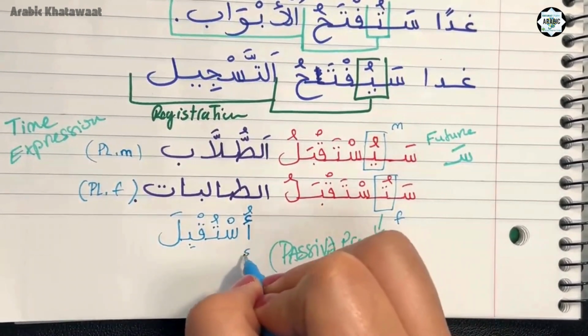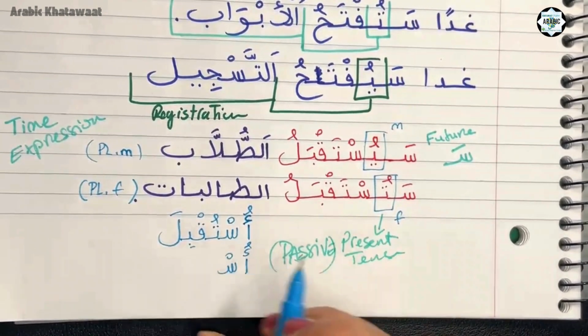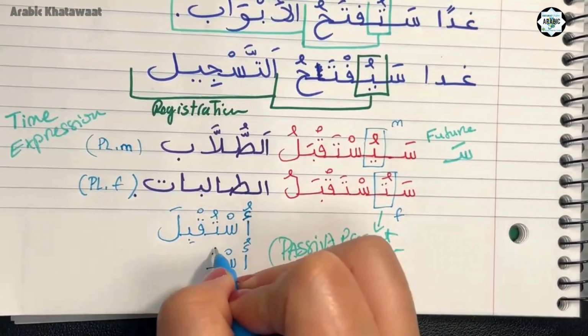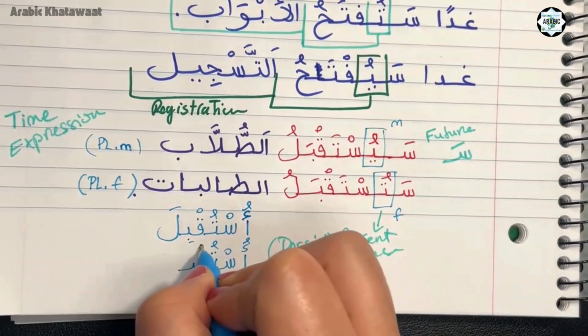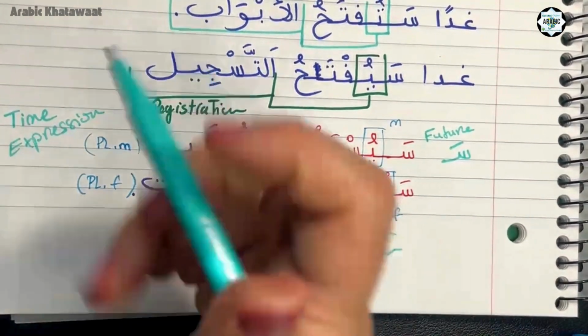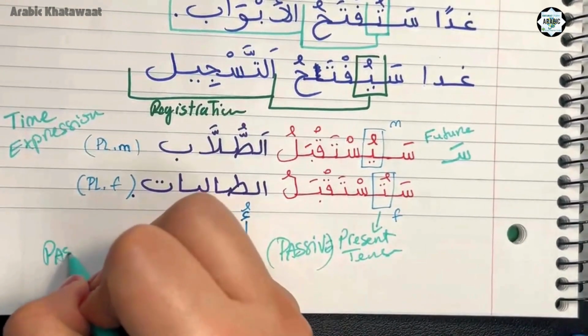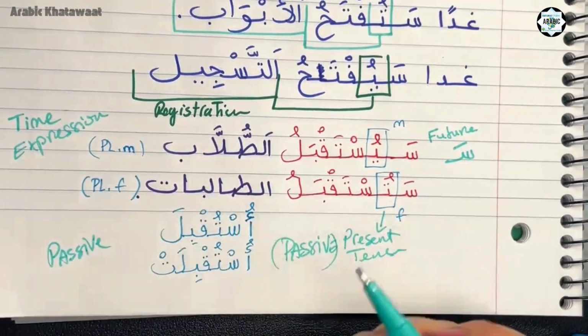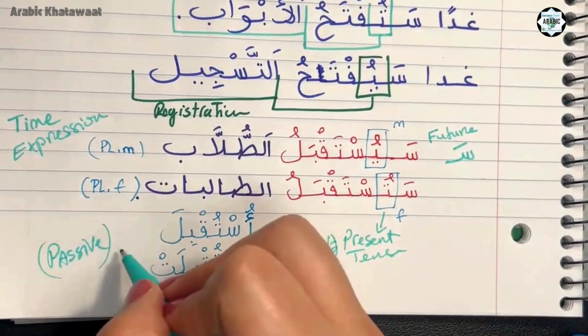And then أستقبلت. And here it's passive, but in the past tense.